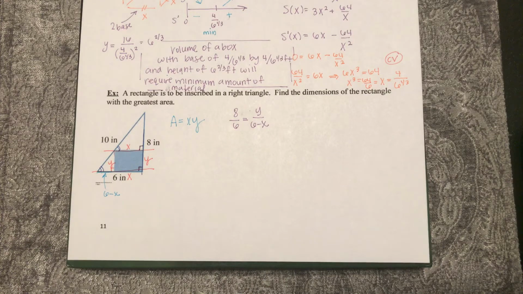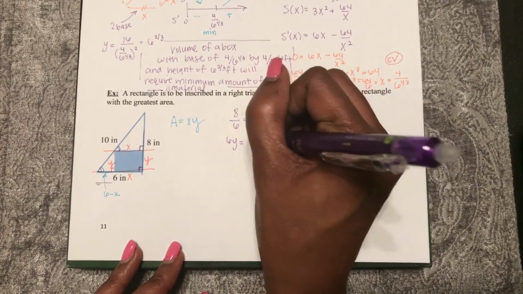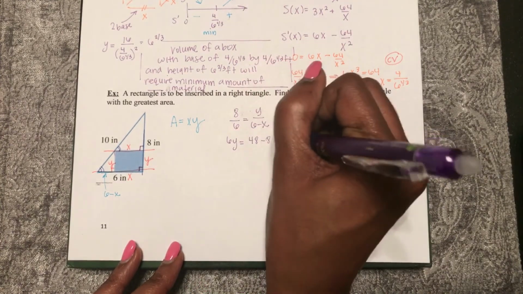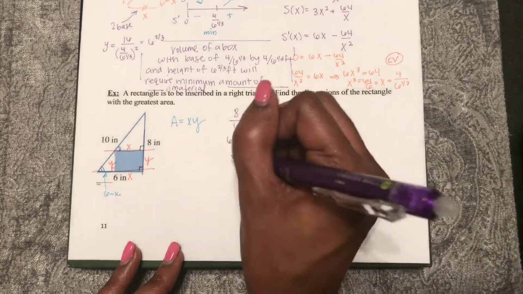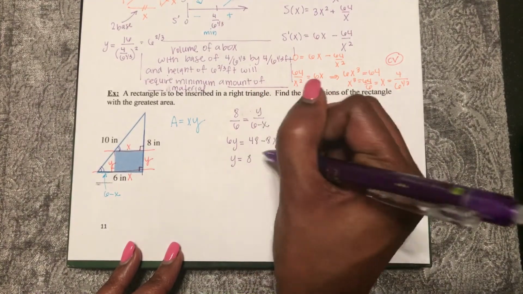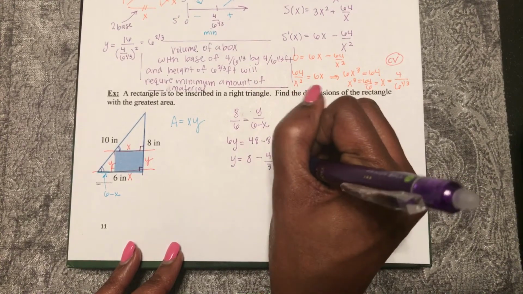So now I am going to cross multiply. I'll have 6y equals 48 minus 8x. And then I can divide by 6. y equals 8 minus 4/3 x.